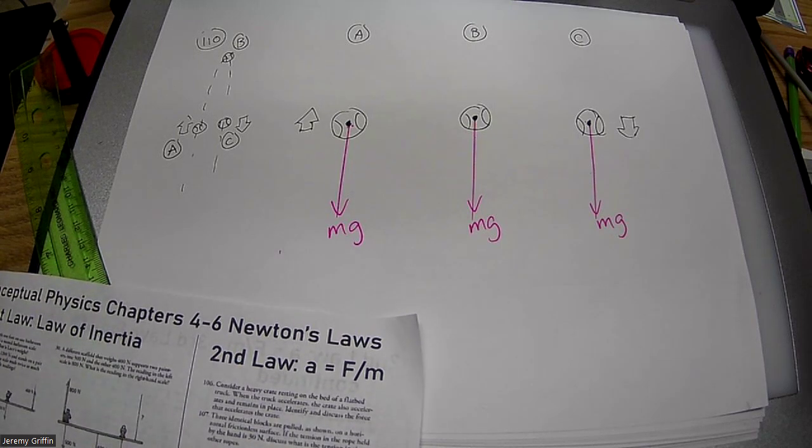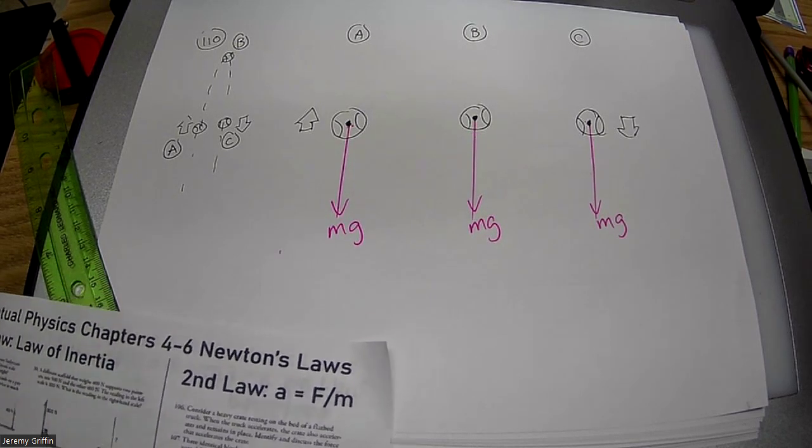Mr. Griffin, when's the next lab? Next lab? Yeah, there are two labs I want to fit in pretty soon. I want to have you guys do some stuff with some spring scales and possibly create a Varanon frame. A Varanon frame? Maybe tomorrow, maybe. We'll see. What is the Varanon frame?